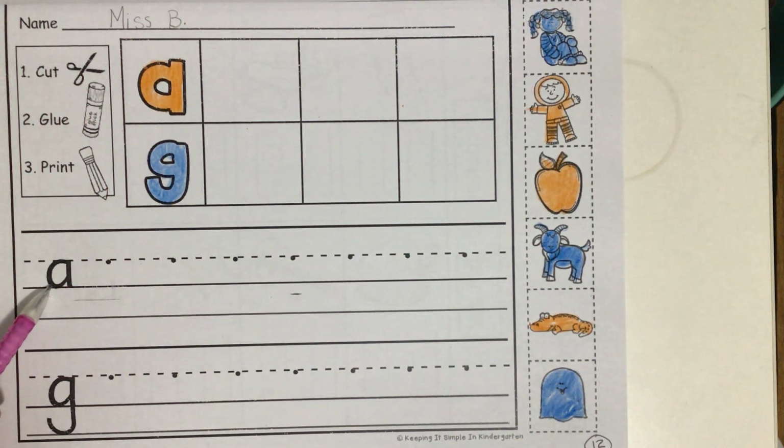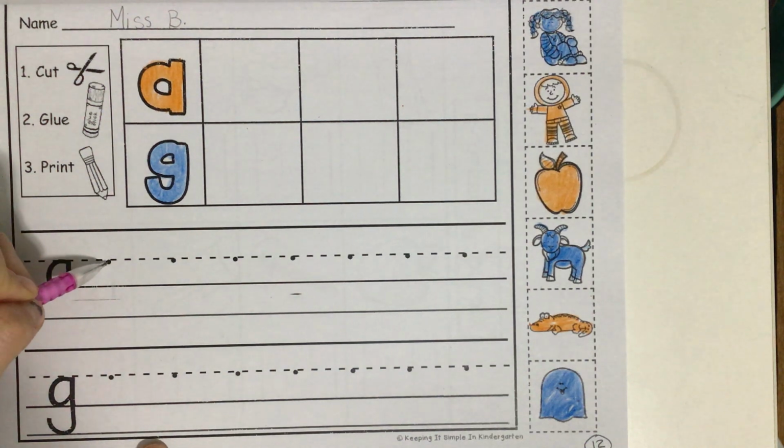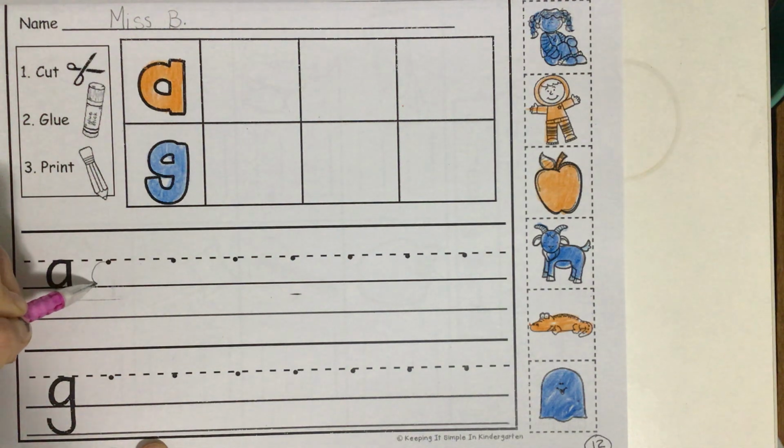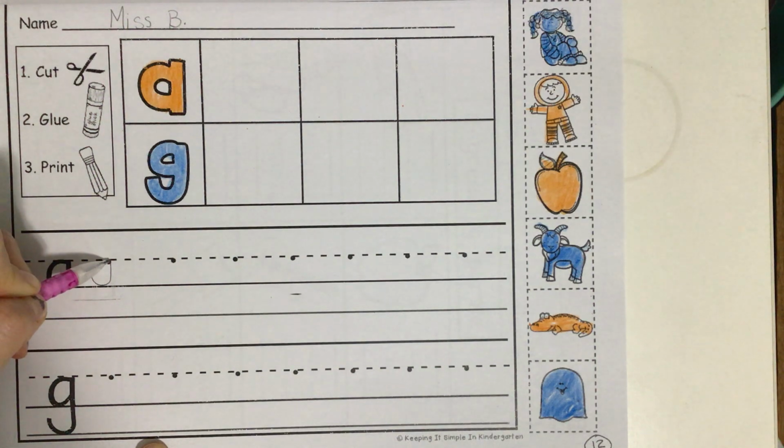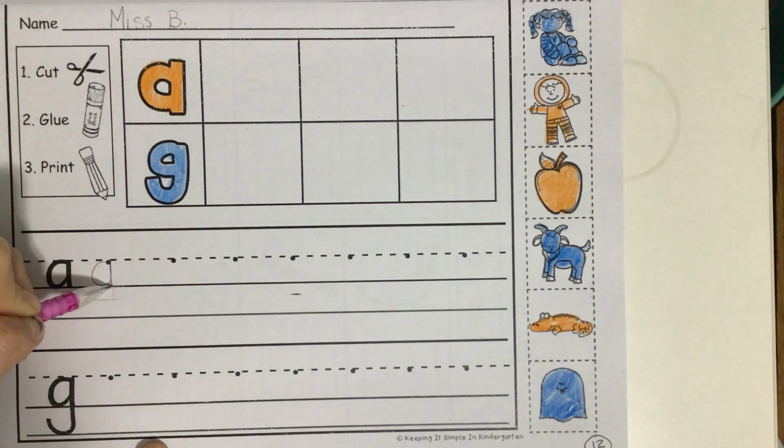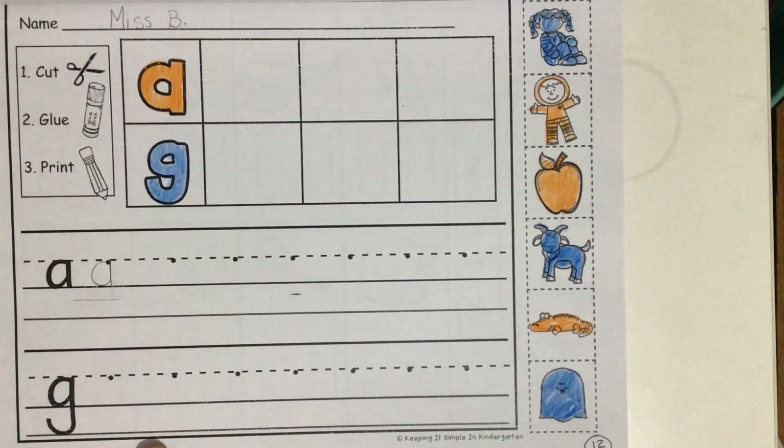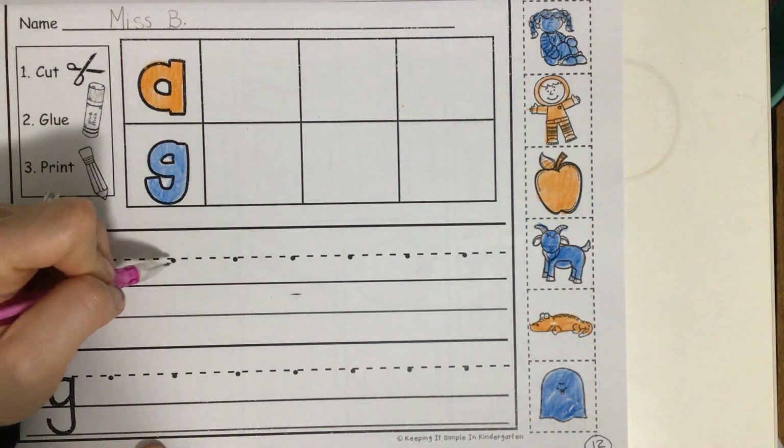Repeat after me. Point to the plane line. Go back on the plane line, down around to the grass line, up to the plane line, trace down to the grass line. A, apple, A. Let's do that again.